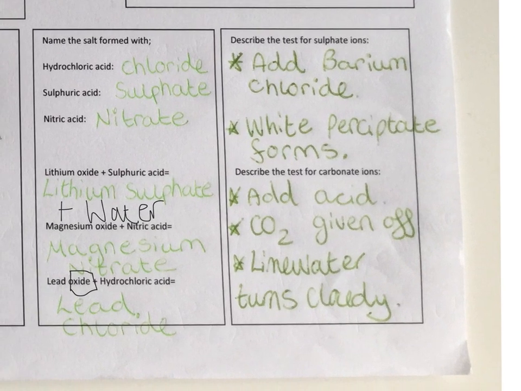You are then asked to test for whether it contains sulfate ions or whether it contains carbonate ions. They both have different chemical tests. To test for sulfate ions, you add barium chloride and a white precipitate will form. So if you think something is a sulfate salt, add barium chloride to it and it will turn white. Describe the test for carbonate ions.